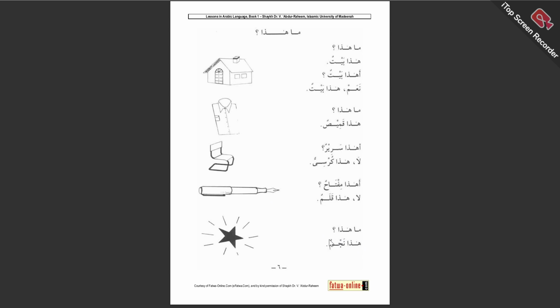Ma hadha? What is this? Hadha najmun. Najmun we use for star, and mostly we can see it with our own eyes in the night time, so it's called star. I hope everyone understands our first lesson about hadha easily.